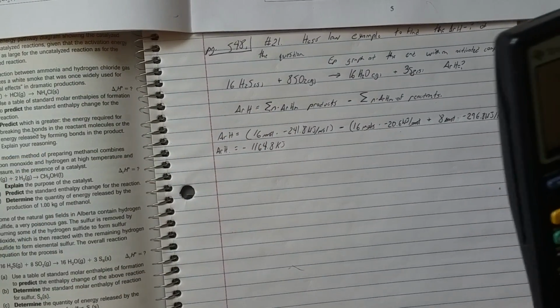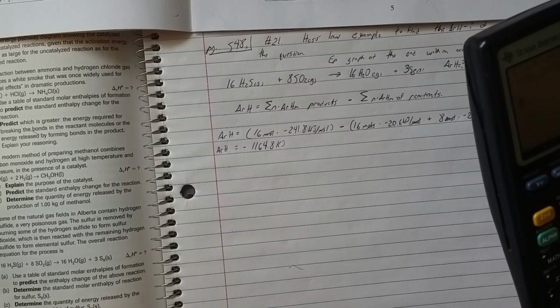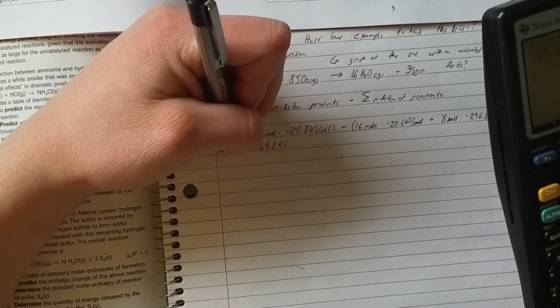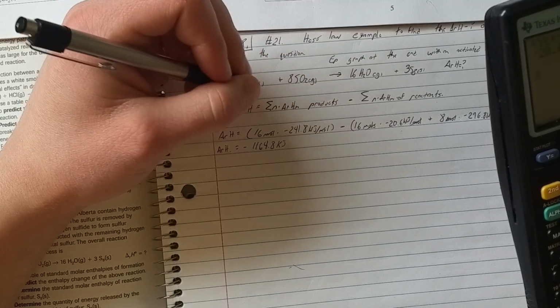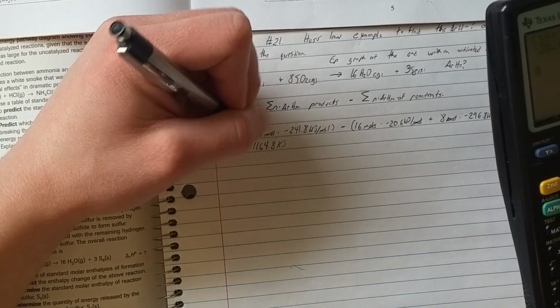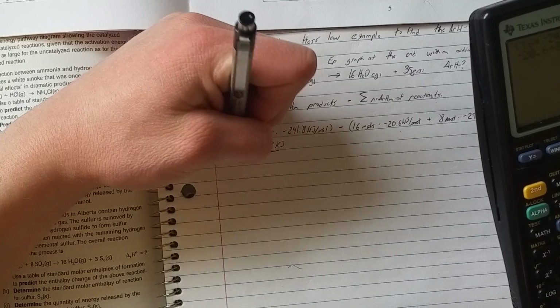And so, just as a reminder of our 4 ways of communicating it, our first one would be our delta RHM, or our delta RH. So this would be 1.